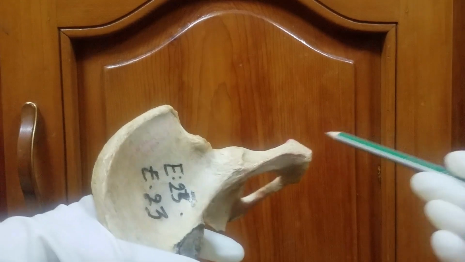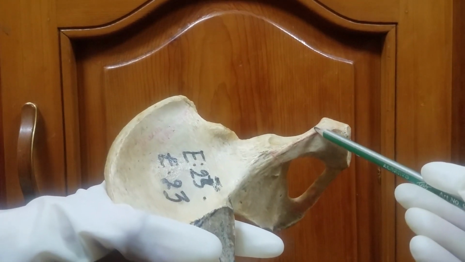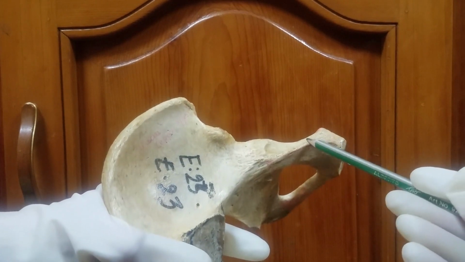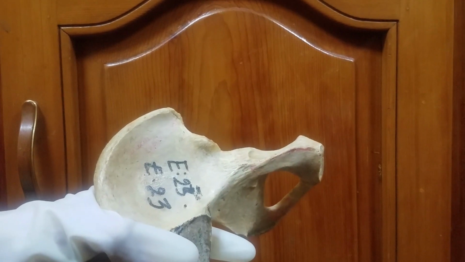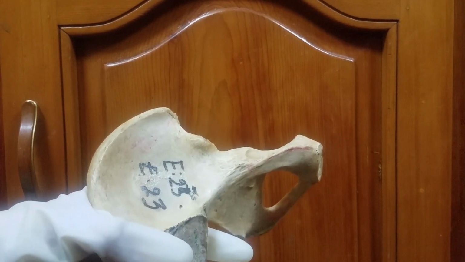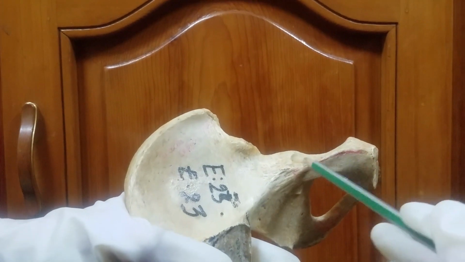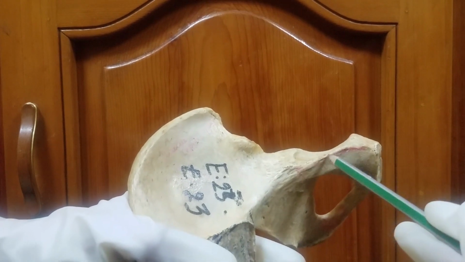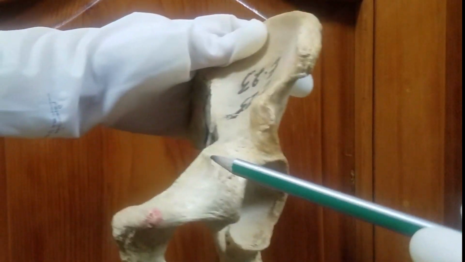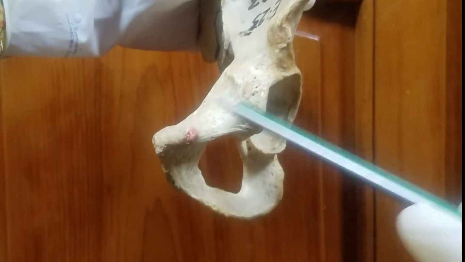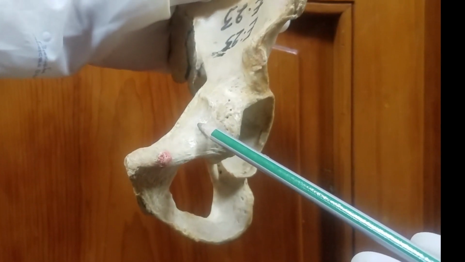If we talk about the pectineal line, the medial side has the attachment of the conjoint tendon. Anterior to the conjoint tendon is the attachment of the lacunar ligament, and then the whole length of the pectineal line has the attachment of the pectineal ligament. The pectineus muscle also arises from the whole length of this line. The upper part of the pectineal surface gives origin to the pectineus muscle.